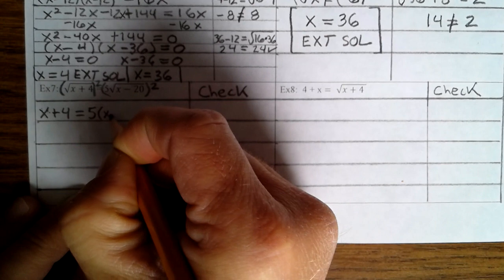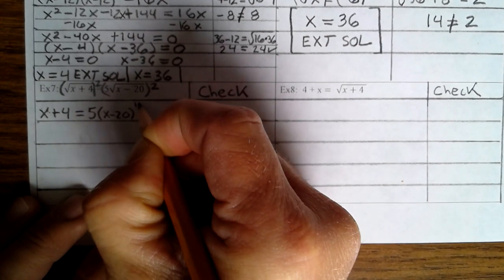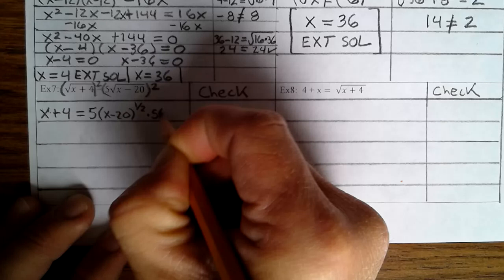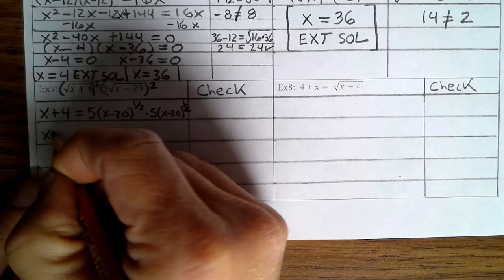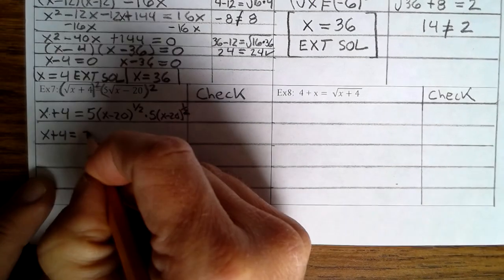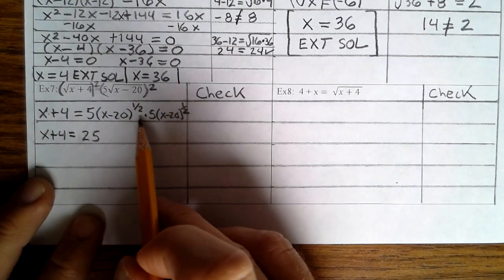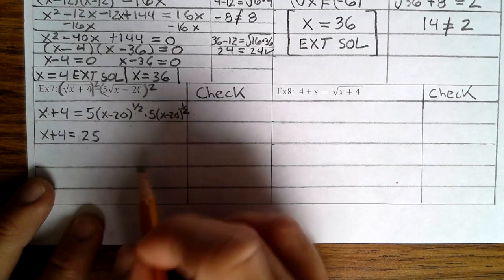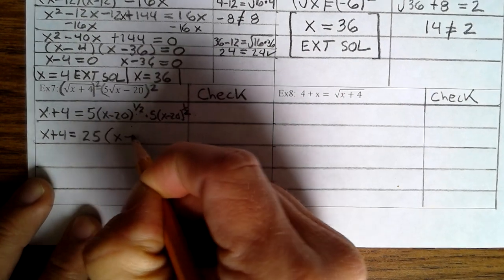So then you have x plus 4 equals 5 times 5 is 25. When you multiply, you add exponents. So 1/2 plus 1/2 is 1, so that's x minus 20 to the 1 power. So that's just x minus 20. Now distribute the 25, so that's x plus 4 equals 25x minus 500.